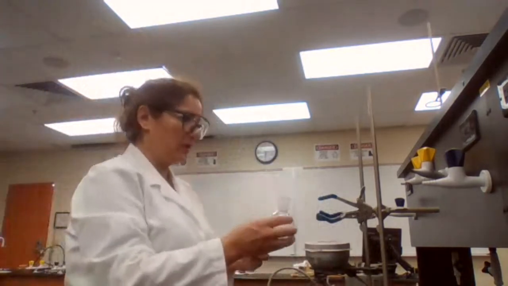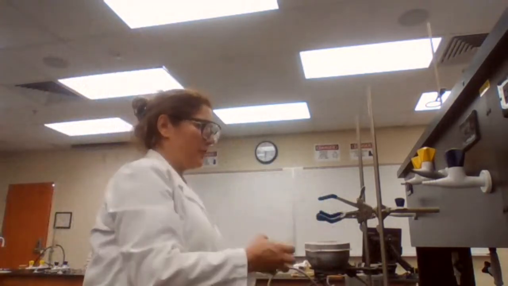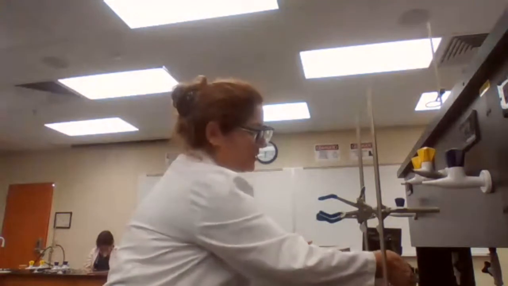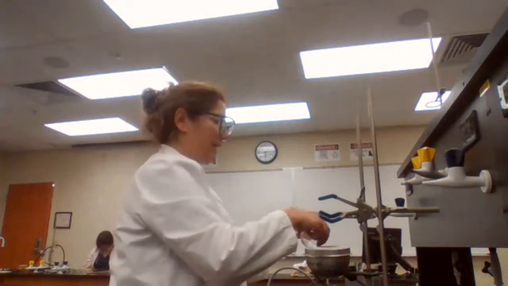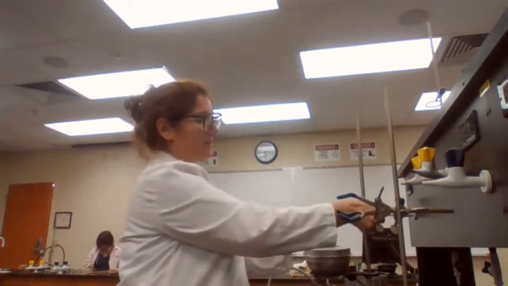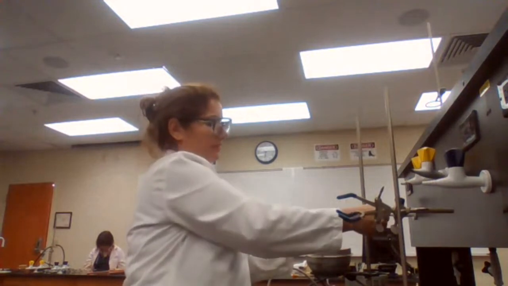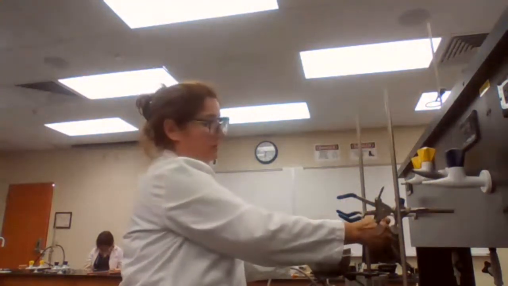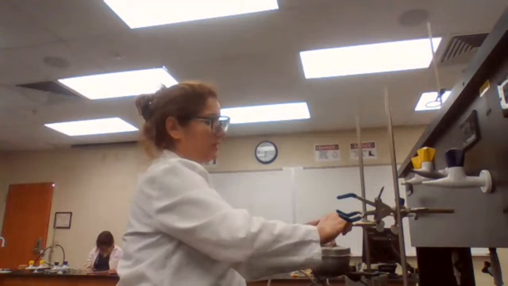Okay. So we are going to follow the glassware from hot to cold. That means from the side of the heating mantle, we are going to start assembling the glassware. First is the boiling flask. We are going to hold the boiling flask, or secure it, using a utility clamp.